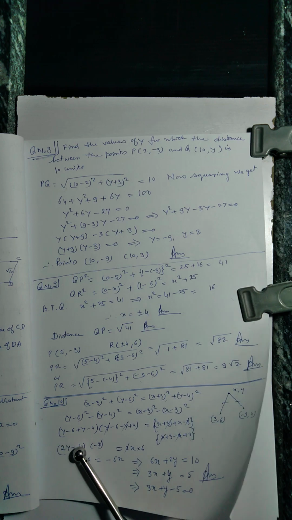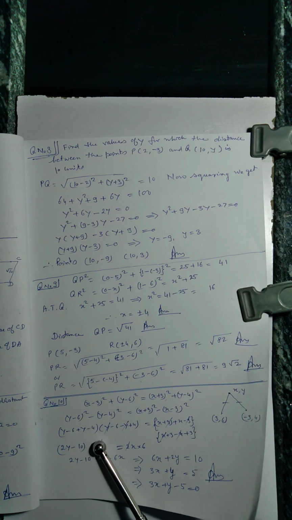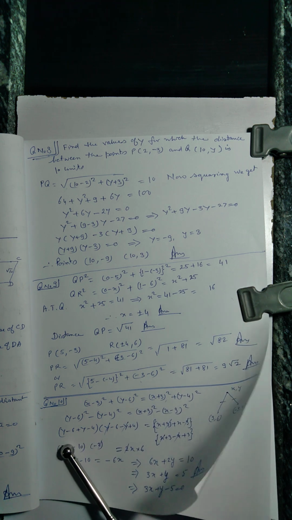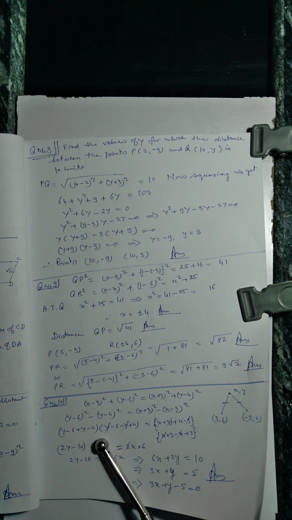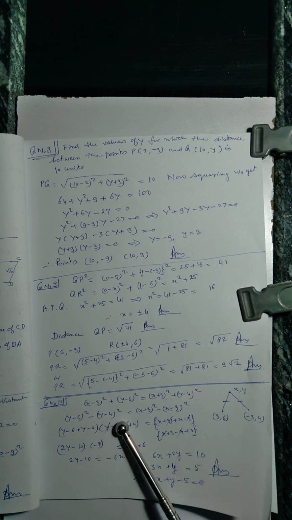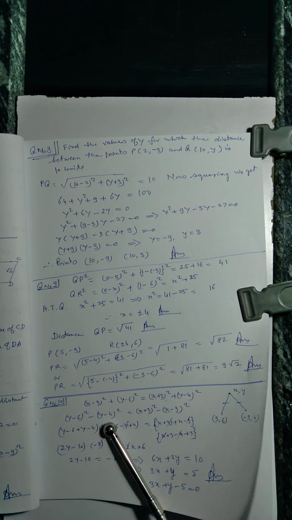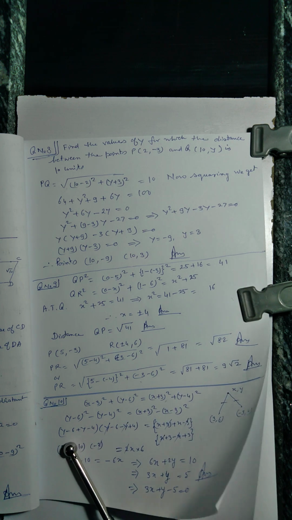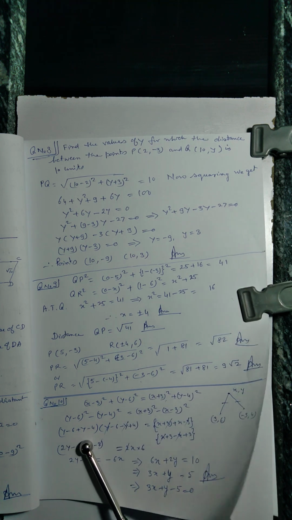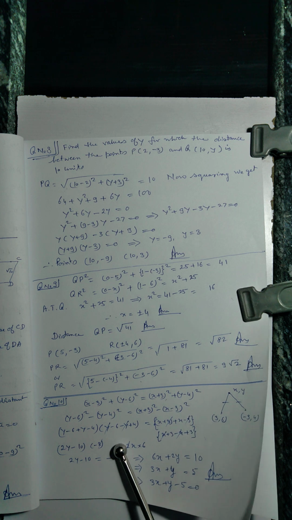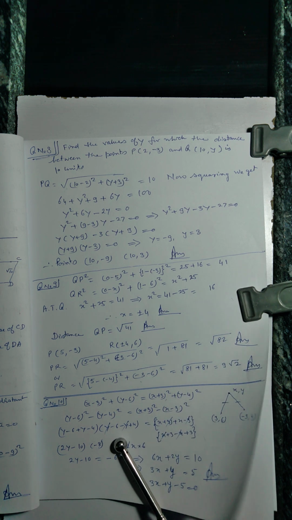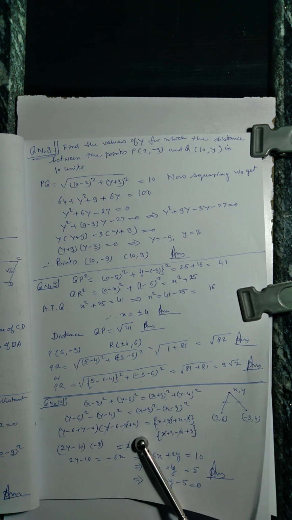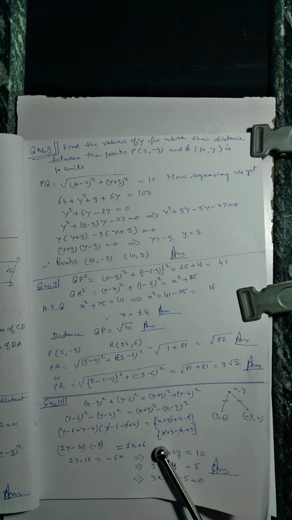So, you see a square minus b square, that is (a plus b) into (a minus b). Here you see y minus 6 plus y minus 4. In the second bracket you will get y minus 6 minus y plus 4.